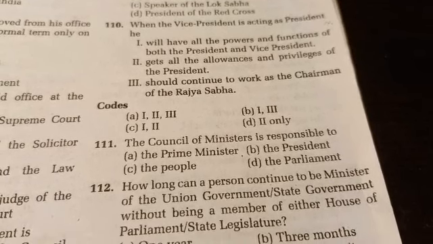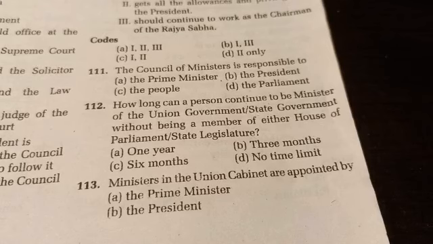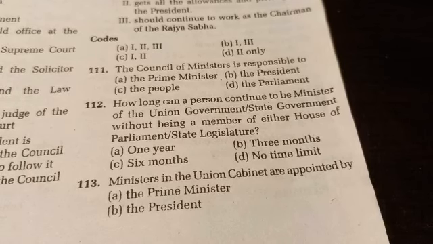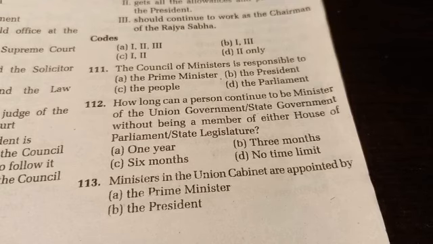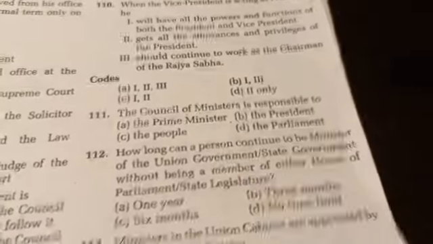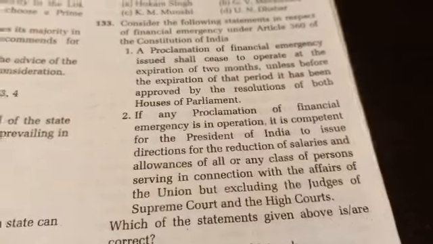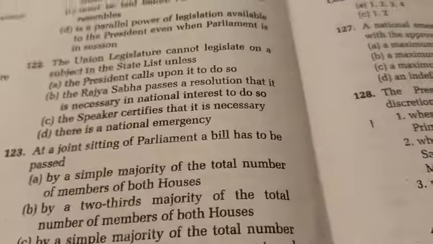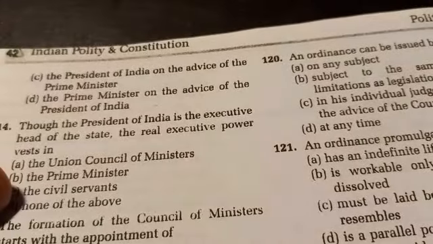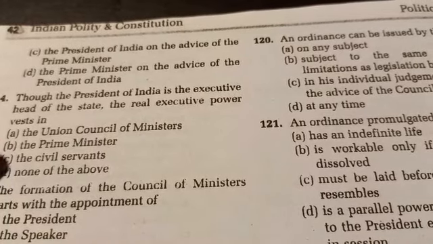How long can a person continue to be a minister of the union government or state government without being a member of either house of the Parliament or state legislature? The correct answer is option C, 6 months. Ministers in the Union Cabinet are appointed by. The correct answer is option C. The President of India on the advice of the Prime Minister.